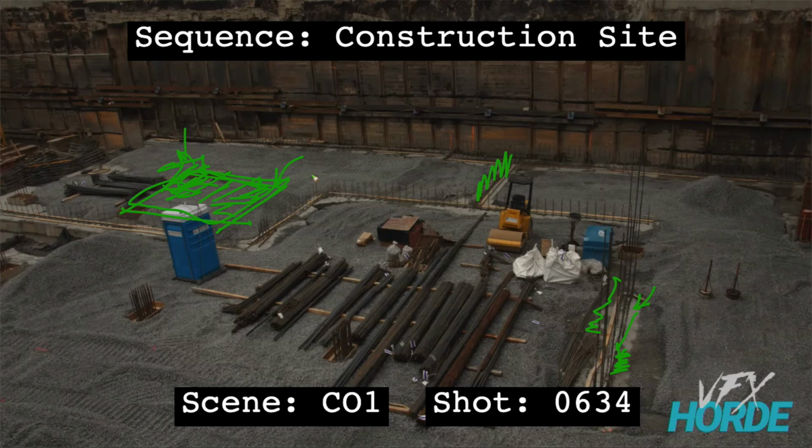Also, for the things that you're placing in this environment, make sure that you are following the perspective. And this shot's really great because it has really strong perspective lines, so it's a good exercise, and you can learn a lot about perspective by placing objects within the scene.